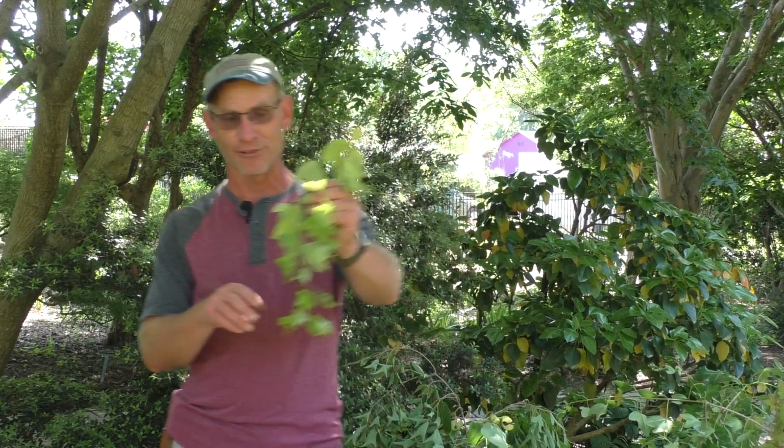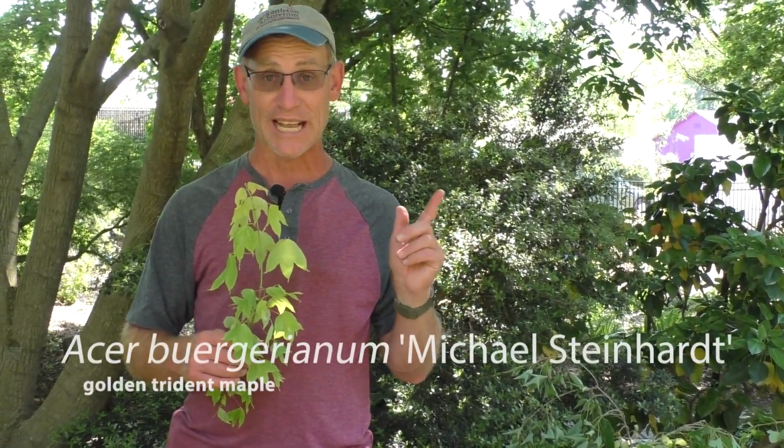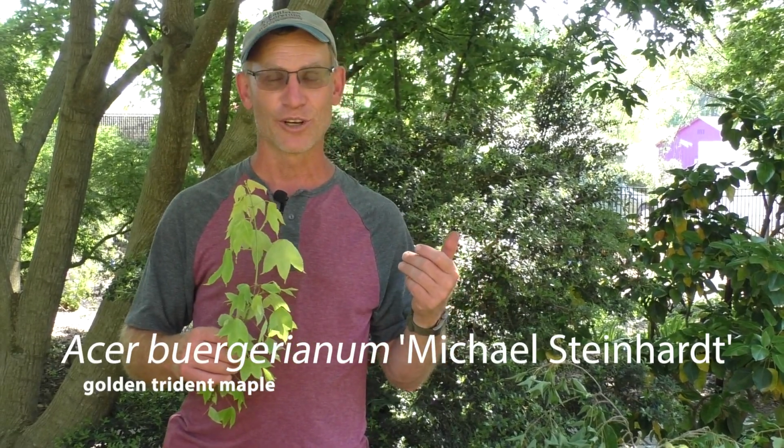Others, like this one, which is truly my favorite that we have right now, and it's a relatively new selection, is Acer buergerianum 'Michael Steinhardt'. It was named by Don Shadow of Shadow Nursery in Tennessee, and I can't remember who Michael is. I should have taken note of that, but I didn't write that down.